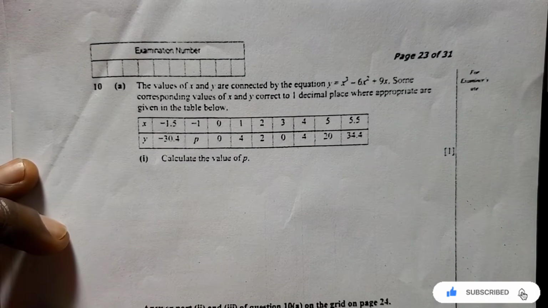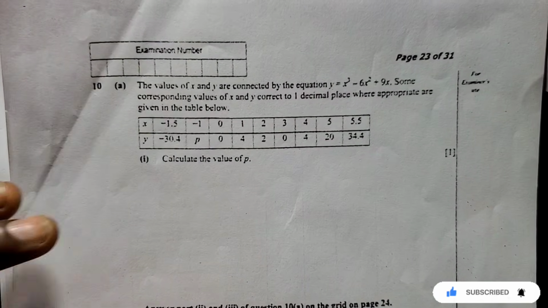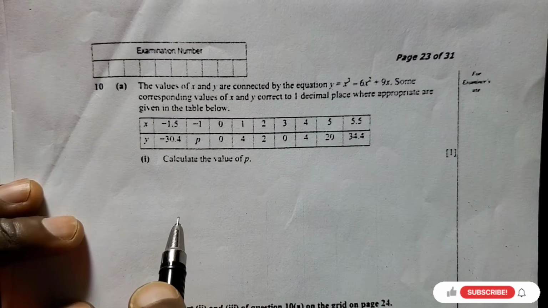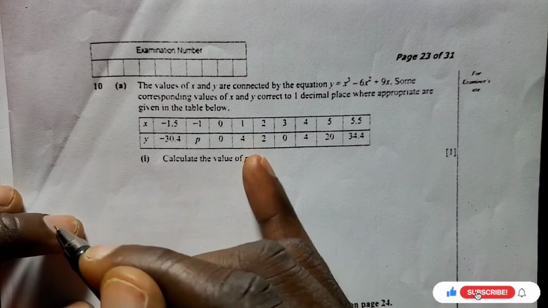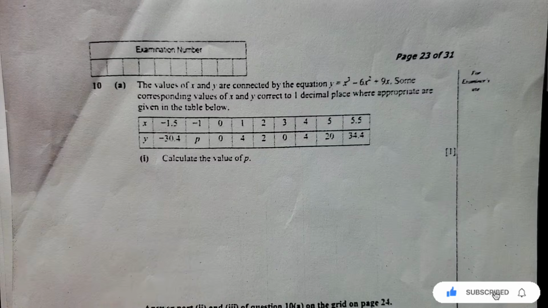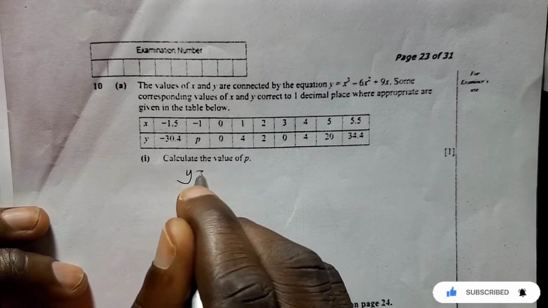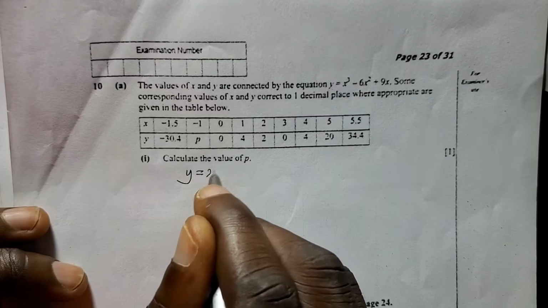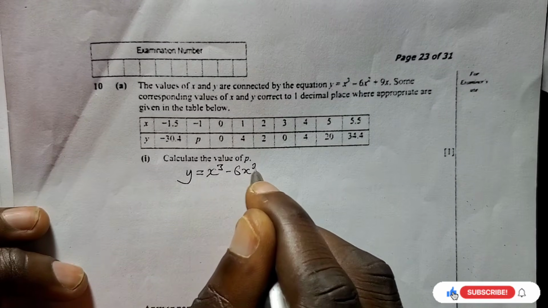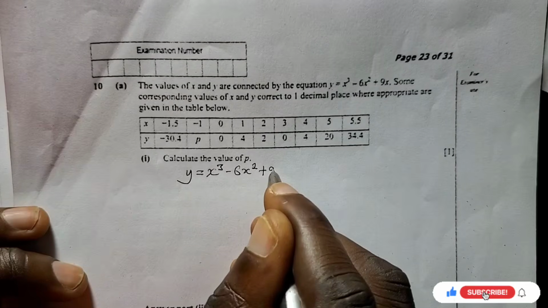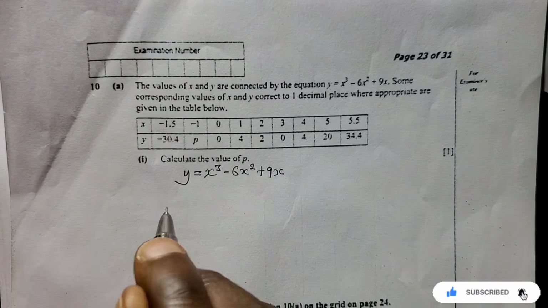Then we are asked to calculate the value of p here. We're going to calculate this value of p in the space provided. So the equation is y equals x cubed minus 6x squared plus 9x. This is what we're given.